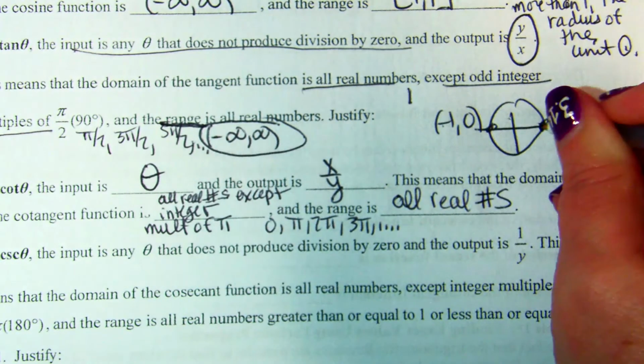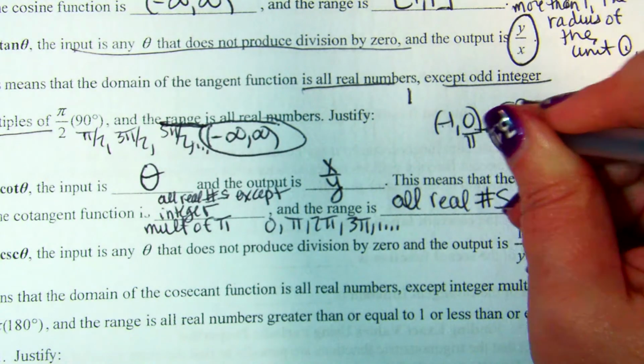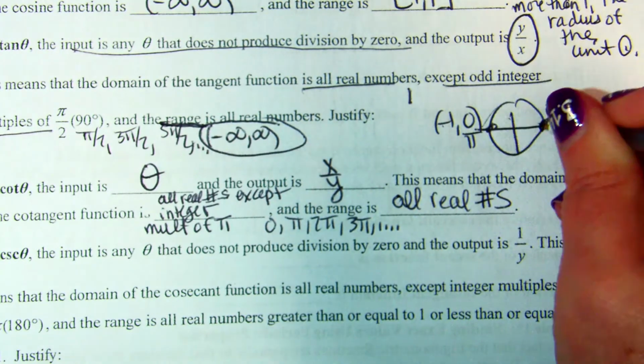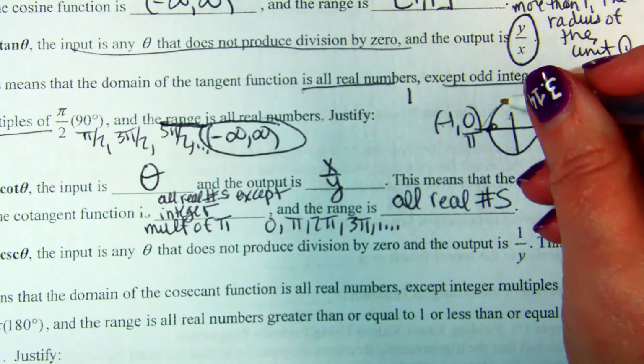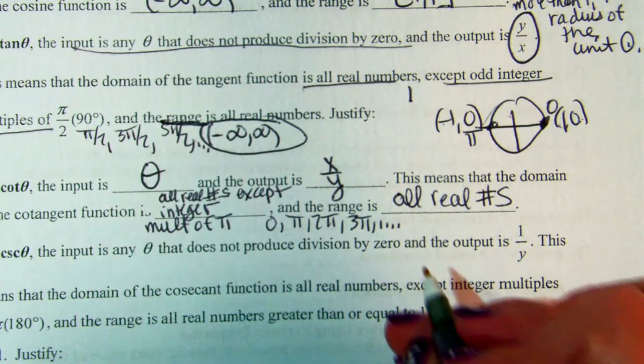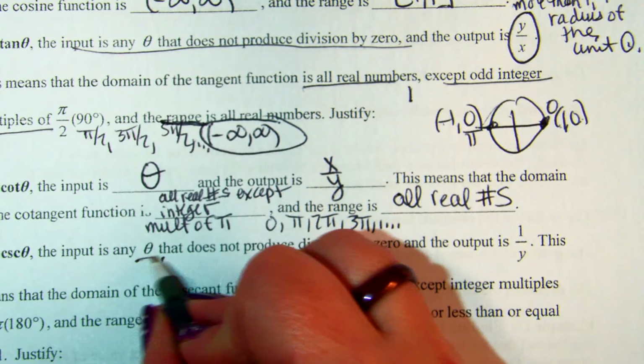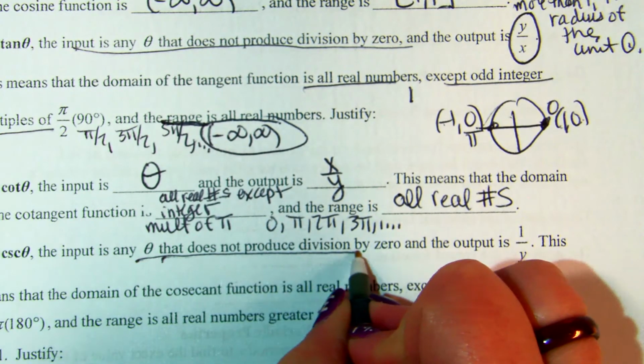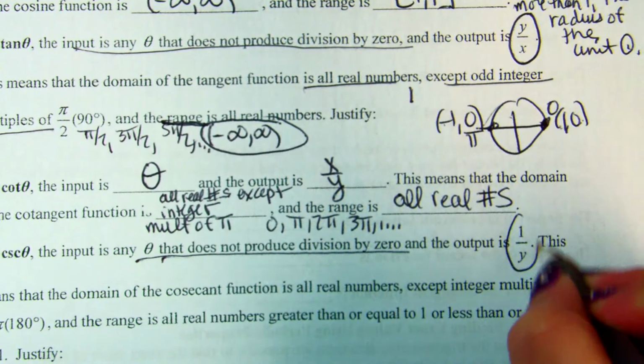Because this is 0 and this is pi, and then we're back to 2 pi, 3 pi, 4 pi, 5 pi, all the multiples of pi. And then cosecant: the input is any theta that does not produce division by 0, and it's 1 over y.